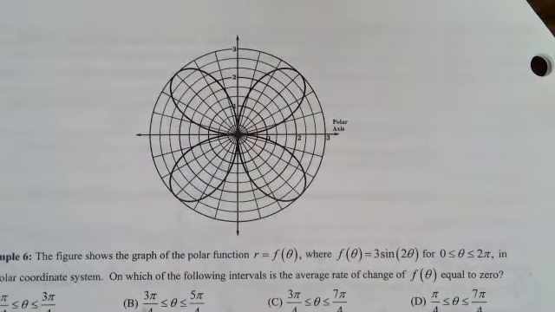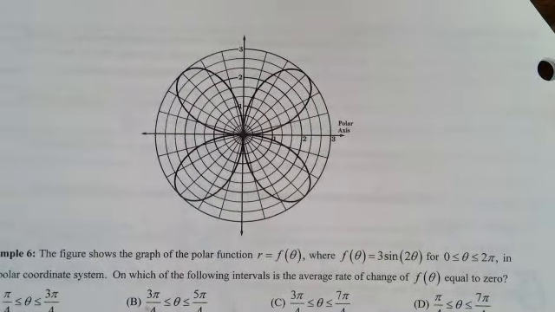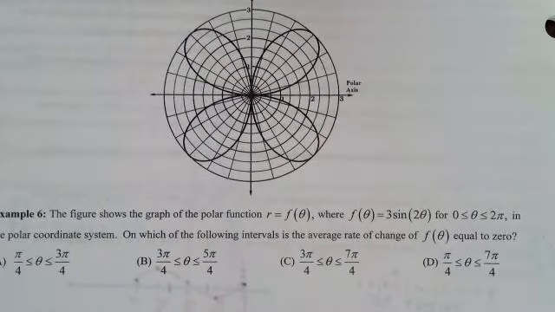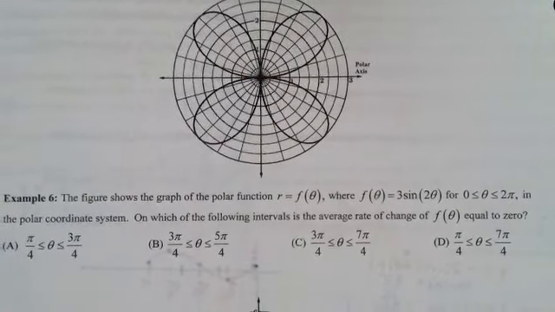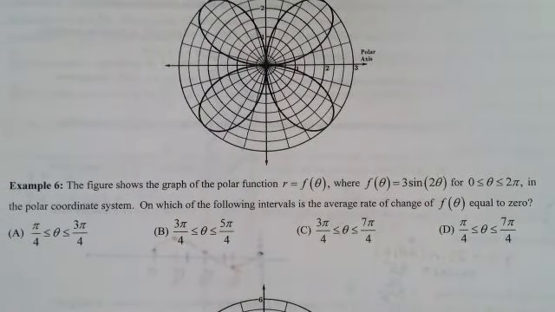Oh my goodness, we see a rose. All right, on this rose, they said the figure shows the graph of a polar function. And they gave me an equation and the interval in the polar coordinate system. On which of the following intervals is the average rate of change equal to 0? Okay, so you have one of two options.